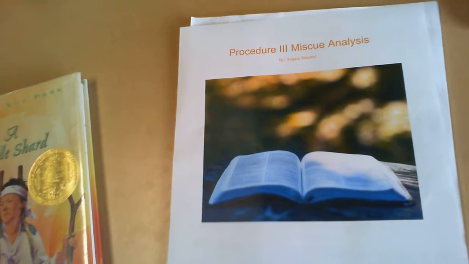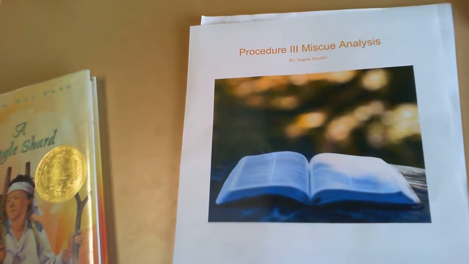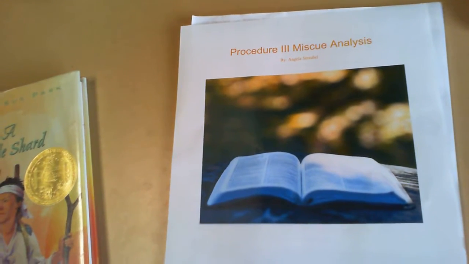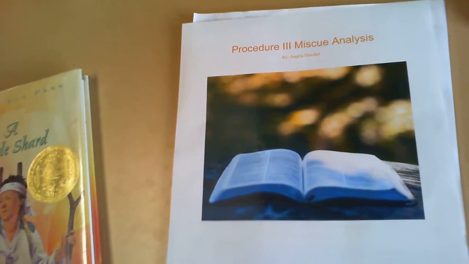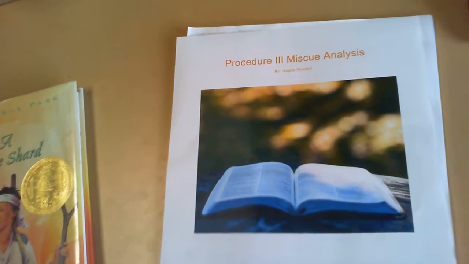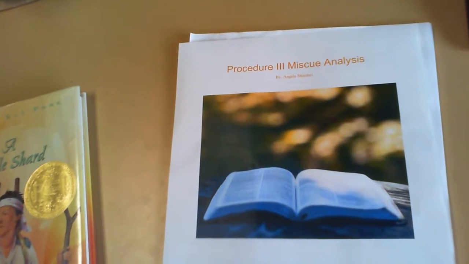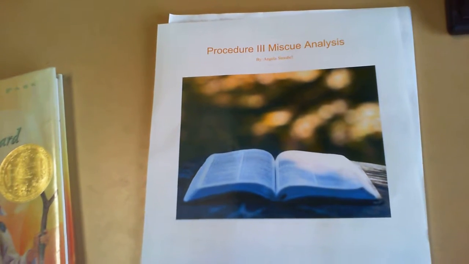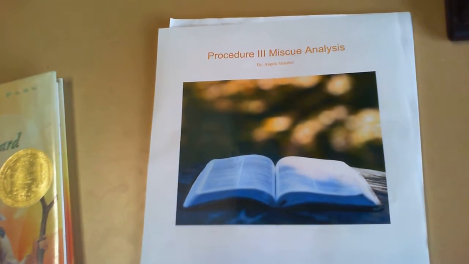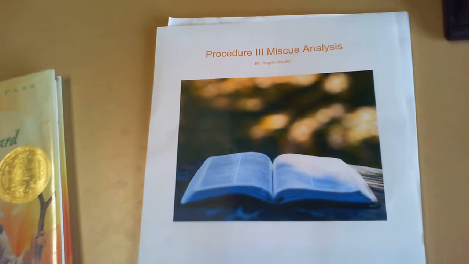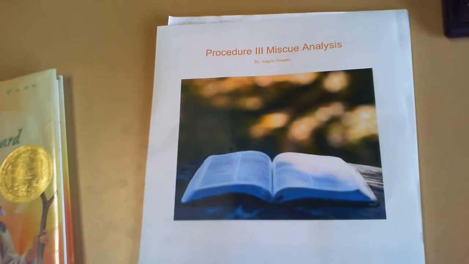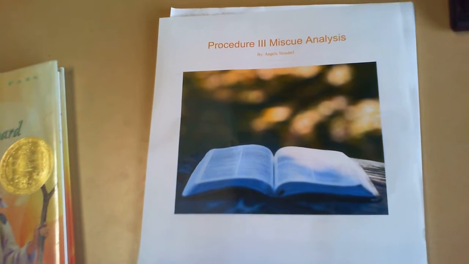In order to conduct a Procedure 3 miscue analysis, you must first choose a student, then you choose a text, then you must get a typescript. Either you create your own typescript, or you find one on the internet. I found my typescript on the Watson Literacy Center website. You must then have a retelling guide. I made my own retelling guide in this case.